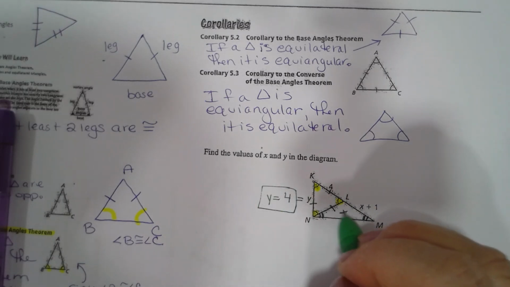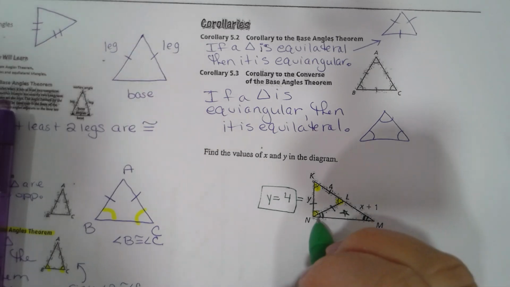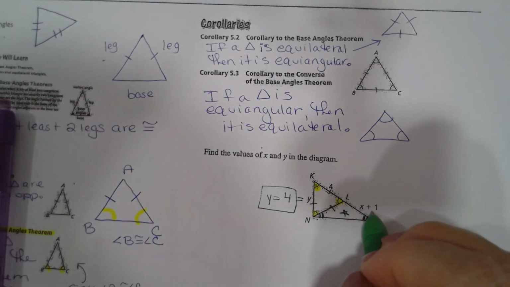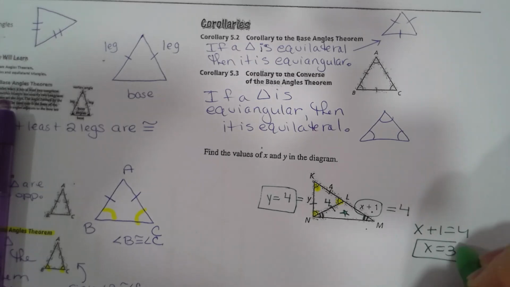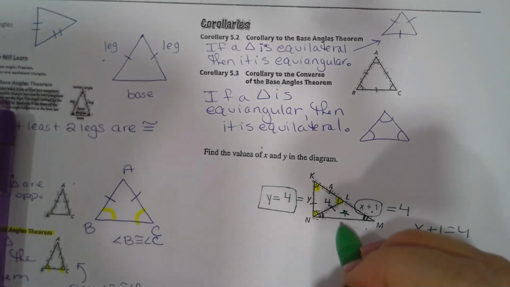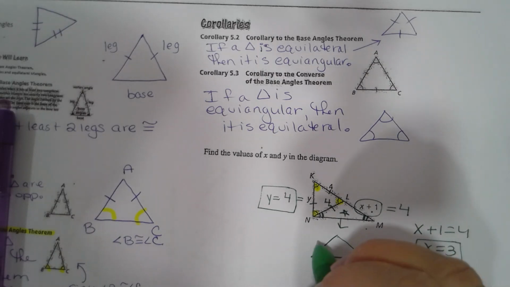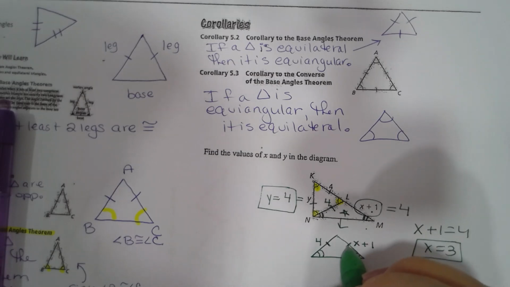And then if you look at this triangle, we have base angles that are equal. So if the base angles are equal, this is equal to this. So if this is also 4, this equals 4. So if x plus 1 equals 4, then x must be 3. Right? And if you need to see it, I'm going to draw it this way. So if this is 4 and this is x plus 1, we know these must be equal.